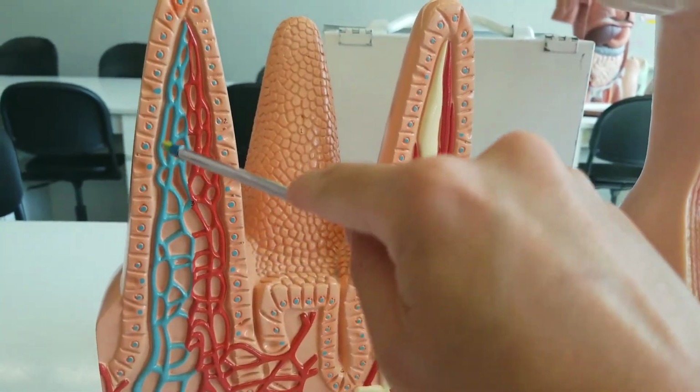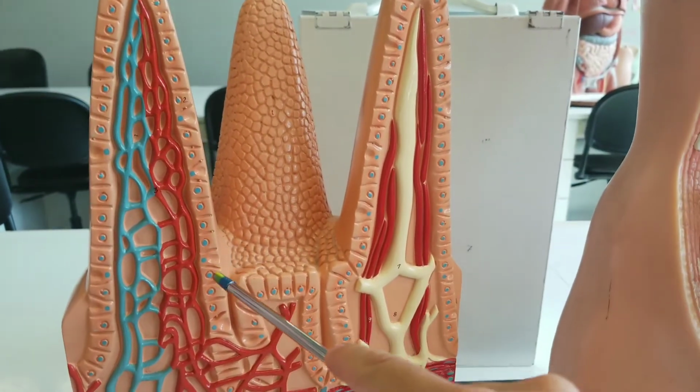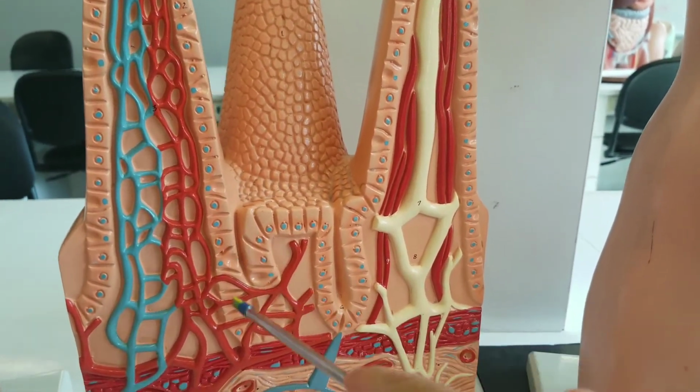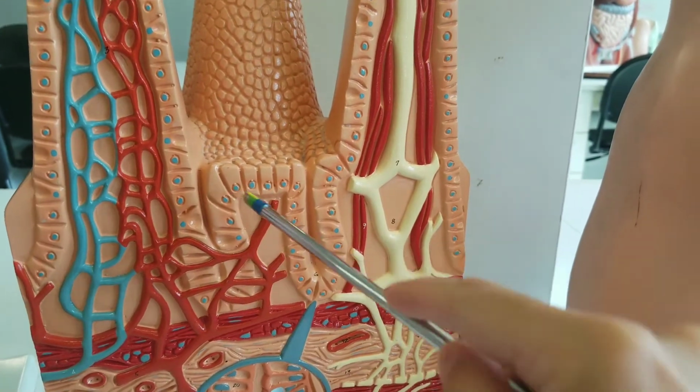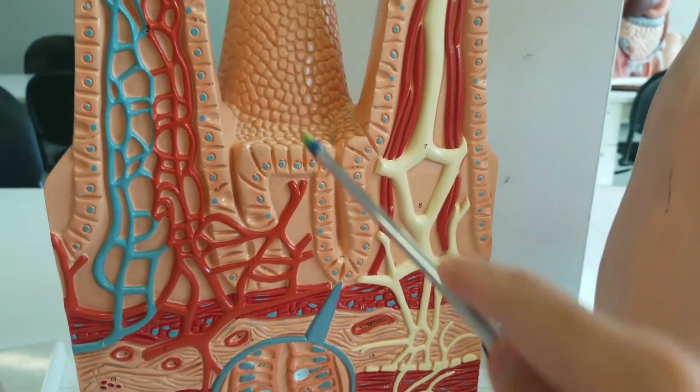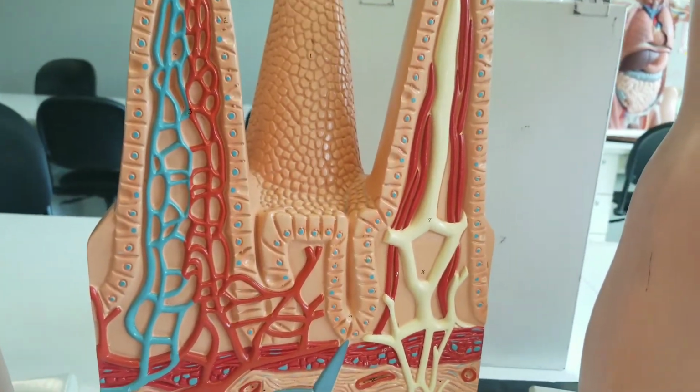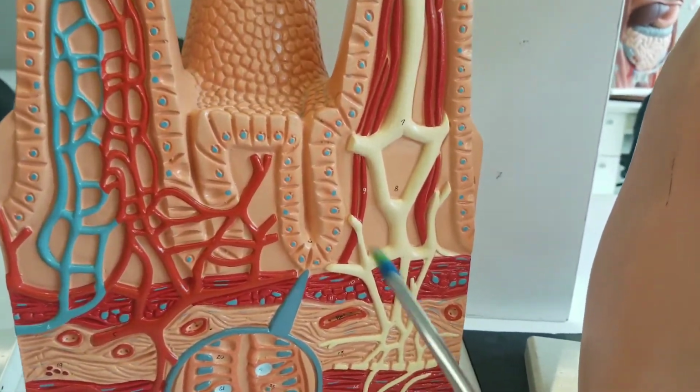You have villi that poke out, but then you have some parts that come in. Those are called crypts. This is where we get a lot of mucus production and also regeneration of cells, because these cells die quickly because they're exposed to things from the outside.